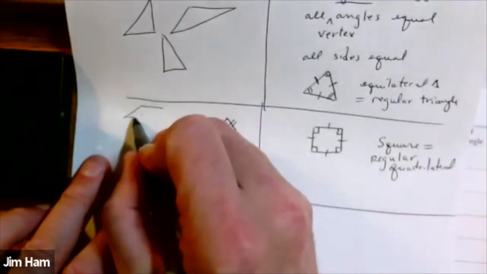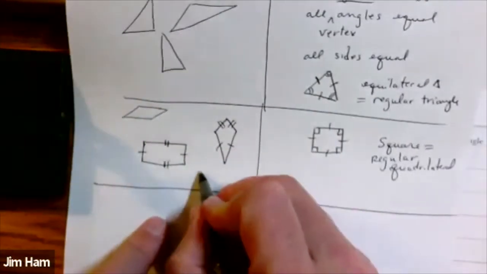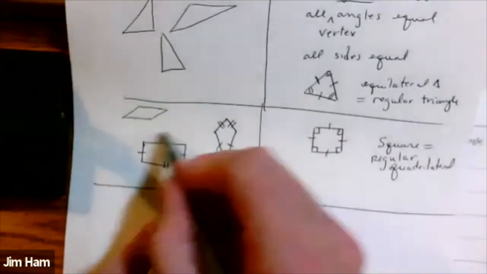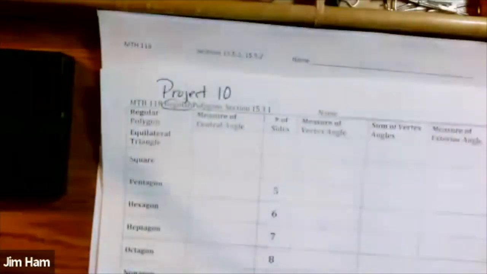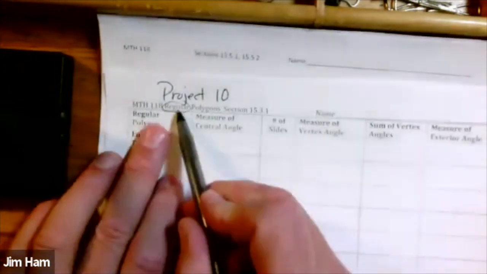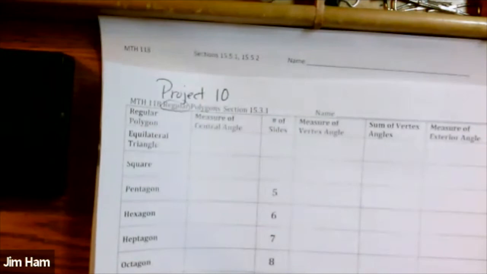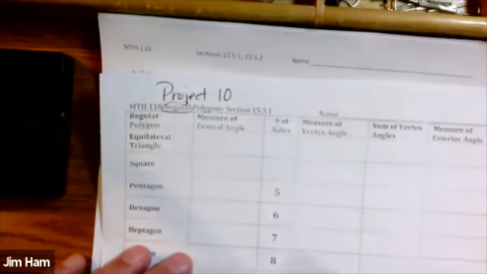And you've probably learned a lot about other quadrilaterals like this one, a parallelogram, or maybe even this one here, which is a trapezoid. All of these are quadrilaterals. This is the regular quadrilateral. Okay, so that's what we're talking about on this worksheet, regular polygons. A polygon means various two-dimensional geometric shapes that have a variety of side lengths. So you can see the lengths of the sides here.